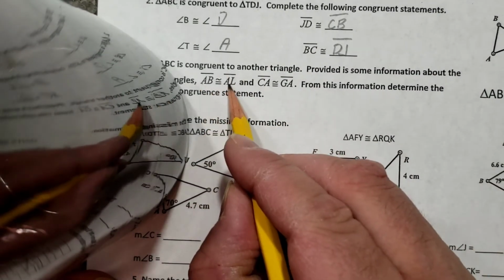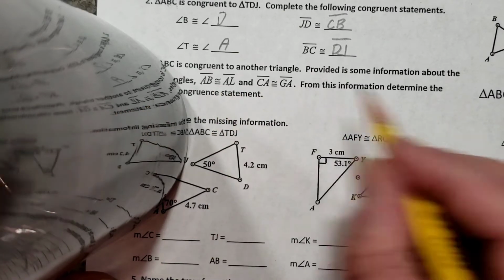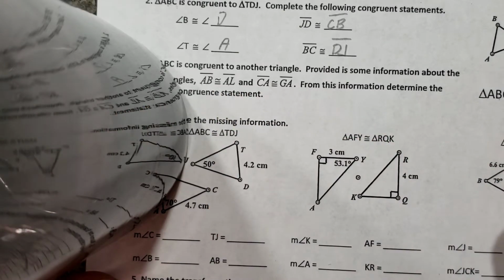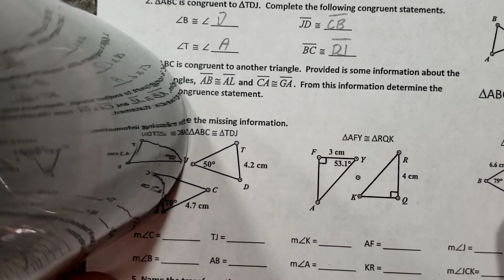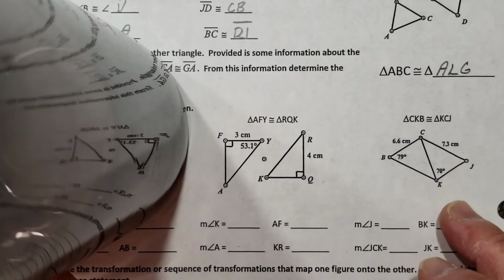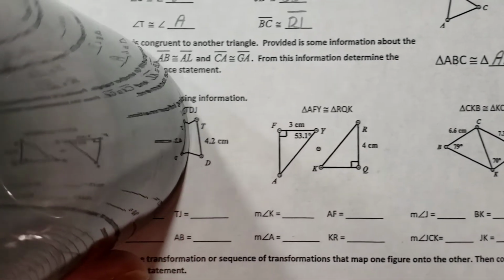A lines up with A. So apparently both triangles have the same point there. B lines up with L, so the next letter is going to be L. And then C lines up with G, so it is triangle ABC is congruent to triangle ALG.